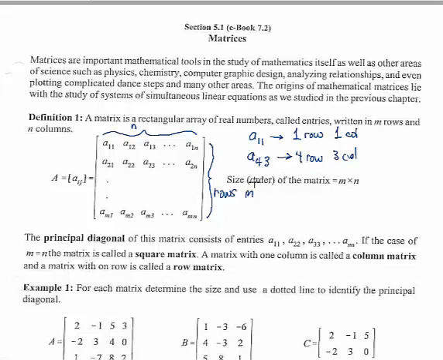The size of a matrix can have a different number of rows and columns. It doesn't have to be a square matrix, and so we refer to the size as M by N. We'll look at some examples of matrices below, and we'll determine their size.